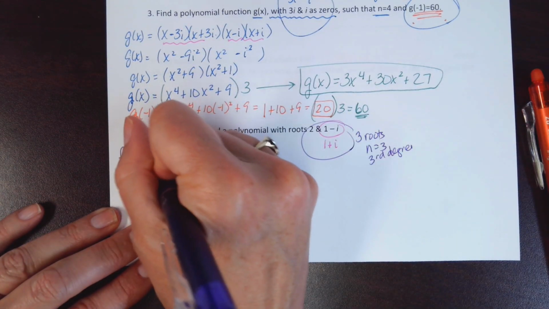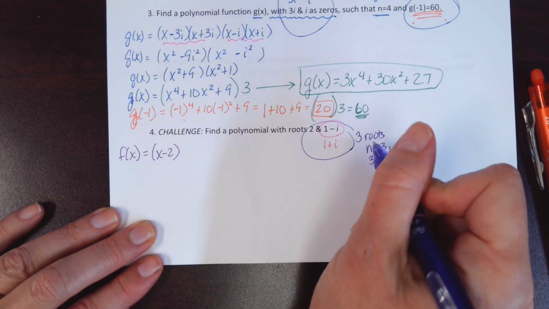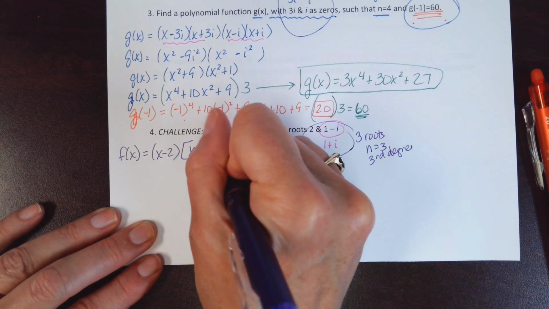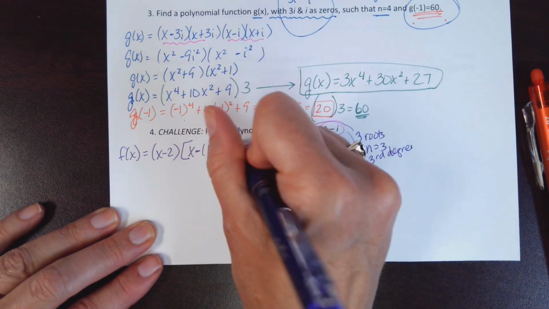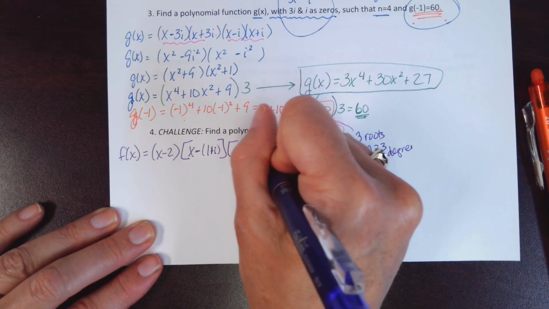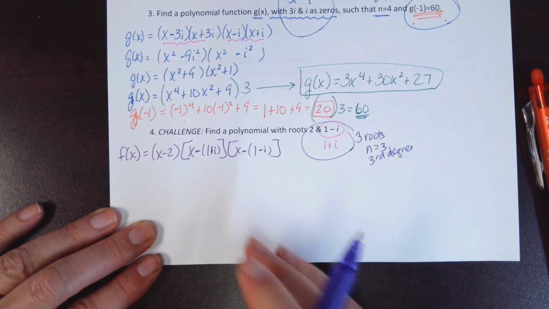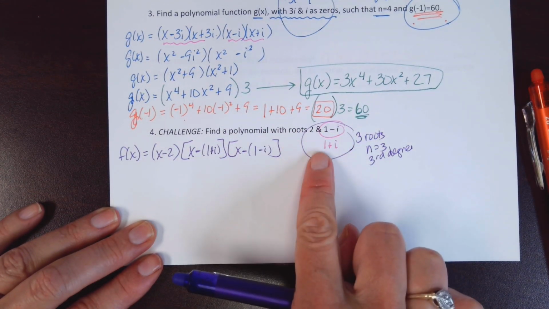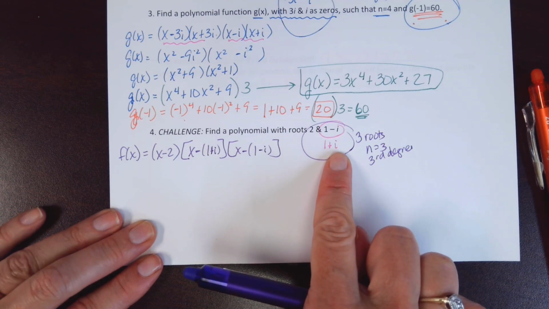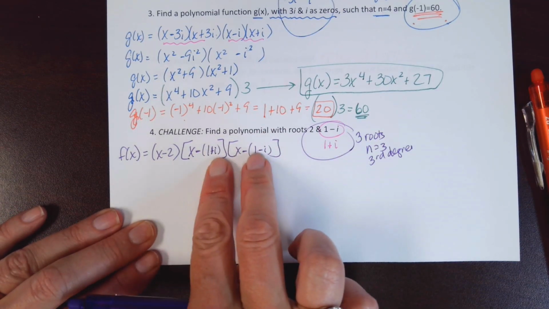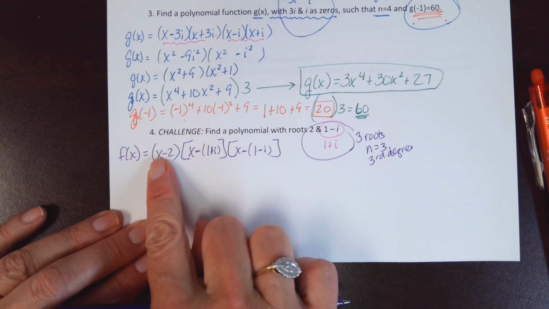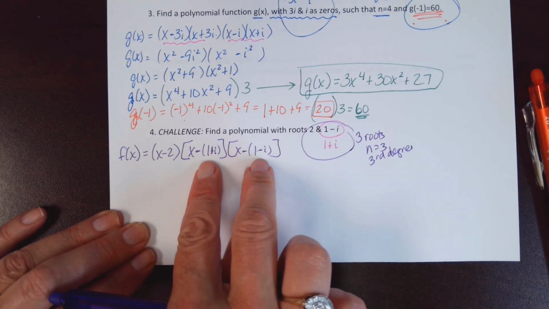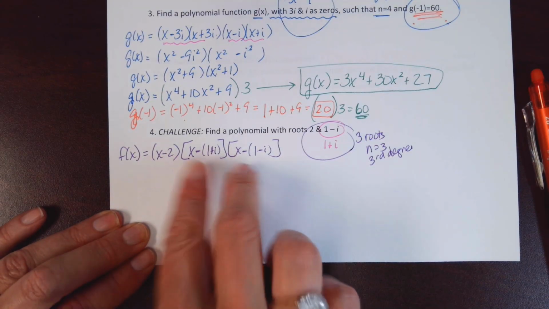This root 2 gives me the factor x minus 2. Then I've got x minus 1 plus i, and I have x minus 1 minus i. Those are my two imaginary roots, a plus bi form. They've got the real and the imaginary part, so they're more complex than what we've done so far. So this multiplication is going to get a little interesting. We're just going to bring this x minus 2 down until we get to the end. We're going to be focusing here right now, okay?